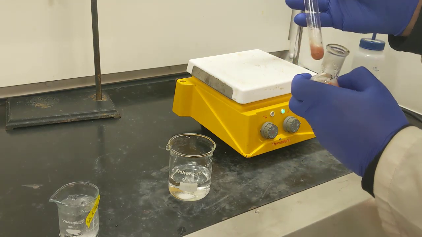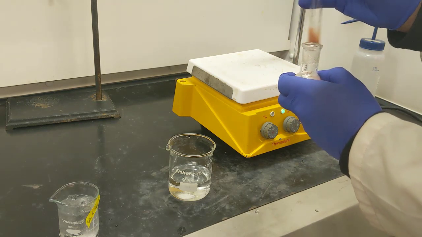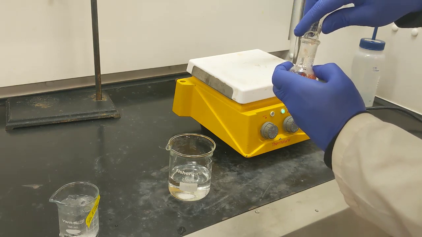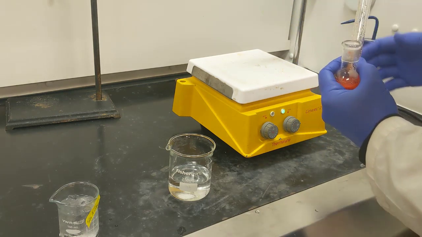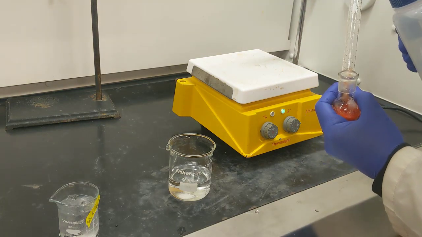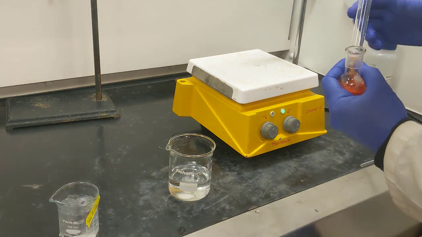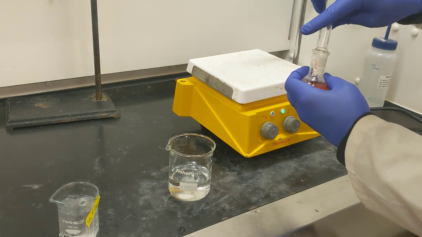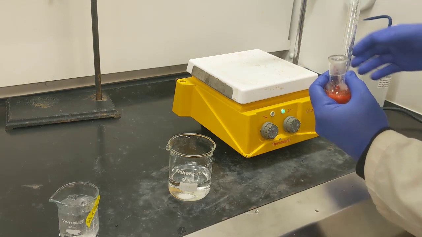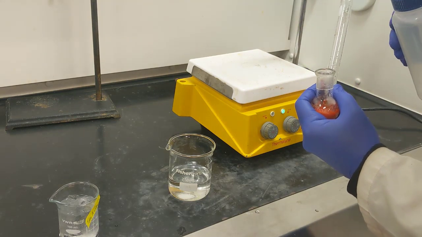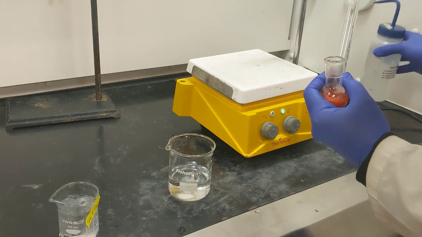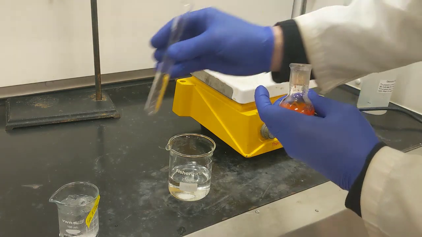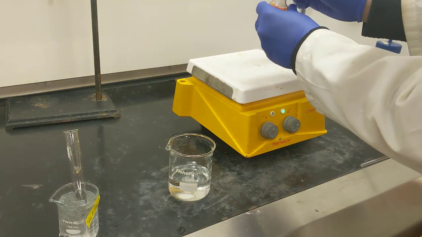And you can see a lot of crystals were left behind, so I'm going to try to agitate them and get them to transfer over as well. If any of the crystals are stuck behind, you can use a small amount of water, not very much, to try to dislodge them and get them to transfer over as well. Just going to do a smidge more. Now we've got everything in my round bottom flask.